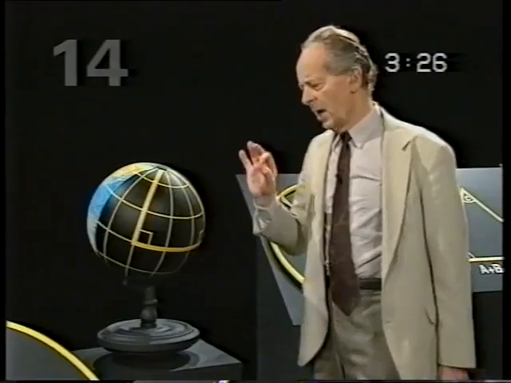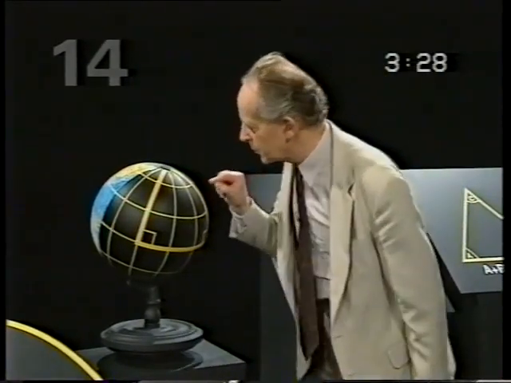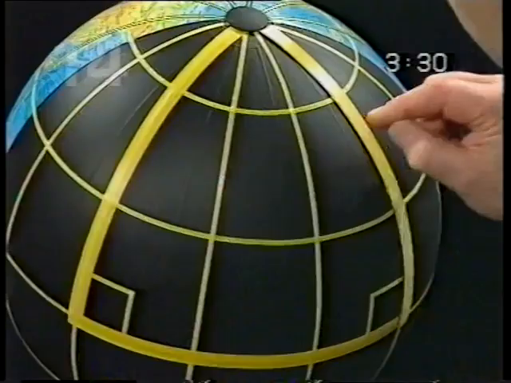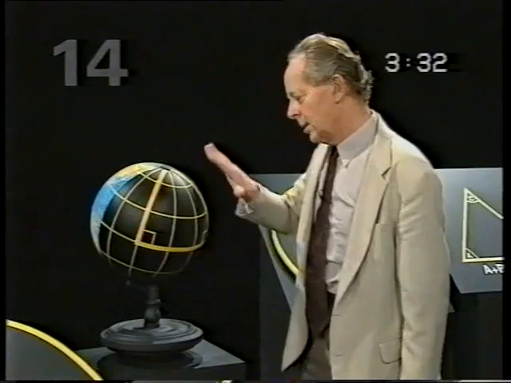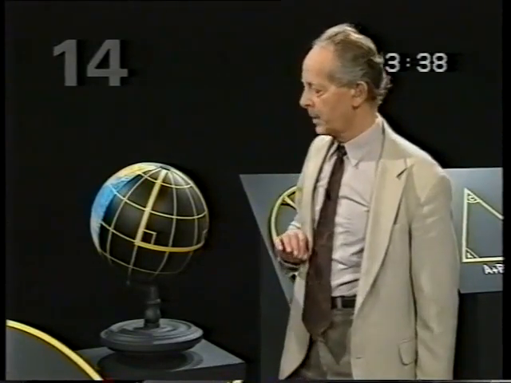All right, if you have a very tiny triangle, an absolute sort of tiny little triangle such that it covers an area which is more or less flat, then the sum will come out to be roughly 180 degrees. But it will still, strictly speaking, be a little bit more.